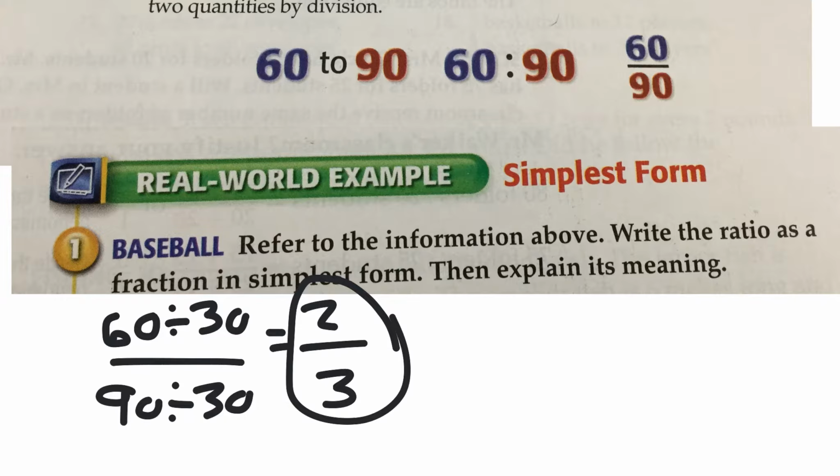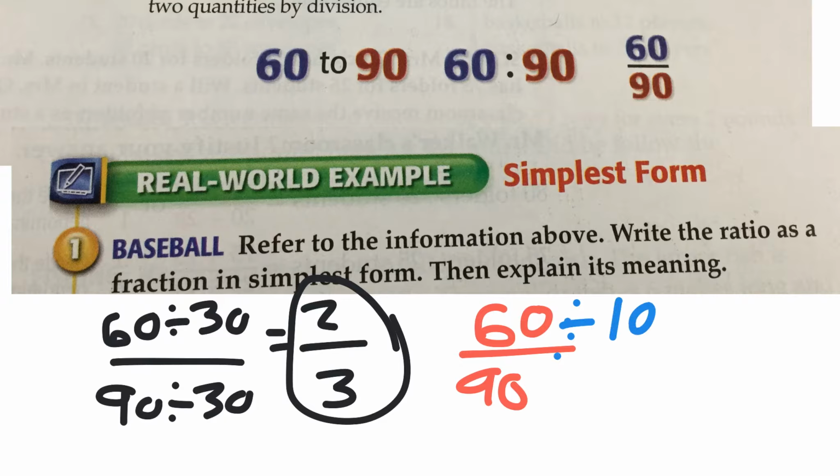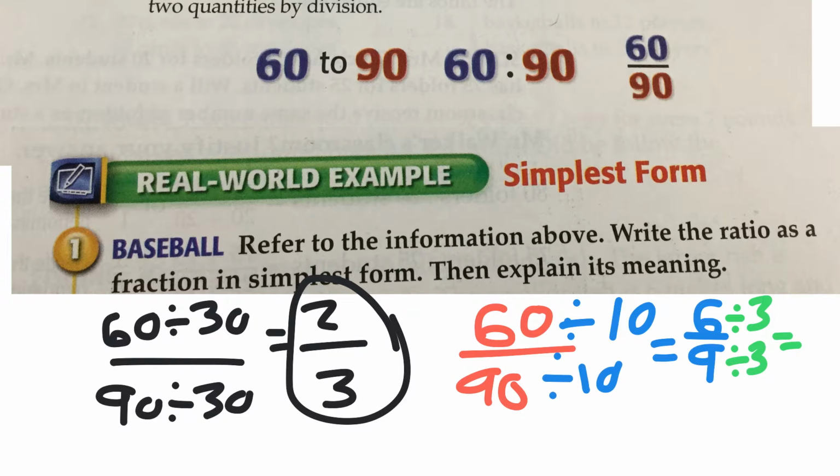Now, what if you didn't see 30? What if you saw 10? Okay, what would happen then? So 60 over 90. If I divided the top by 10 and the bottom by 10, that would give me 6 over 9. Okay, could you reduce 6 over 9? Yeah, they're both divisible by 3. So if I divided the top by 3 and the bottom by 3, that would be 2 over 3.